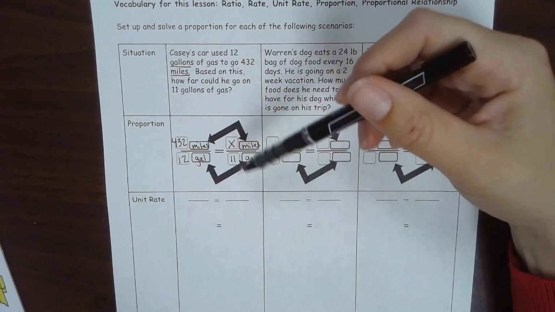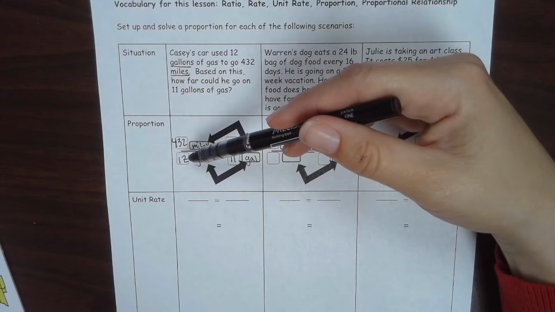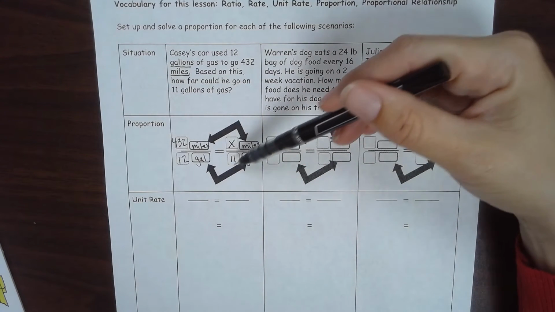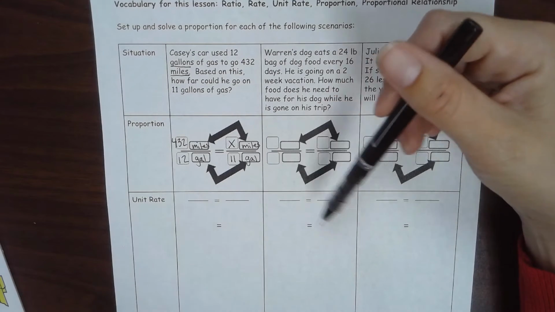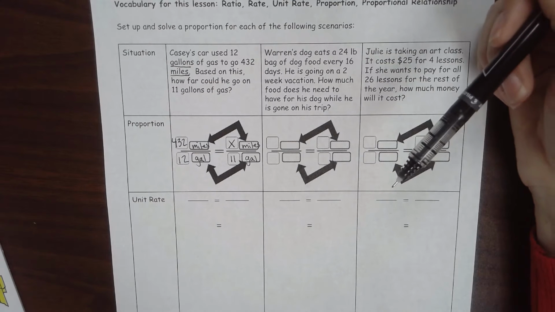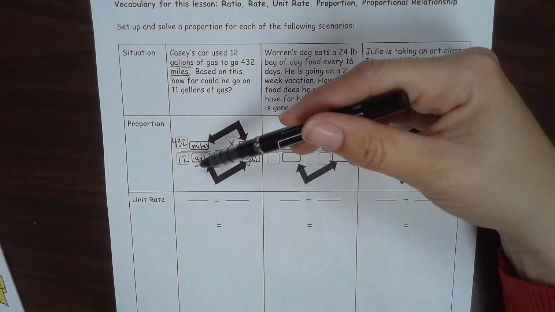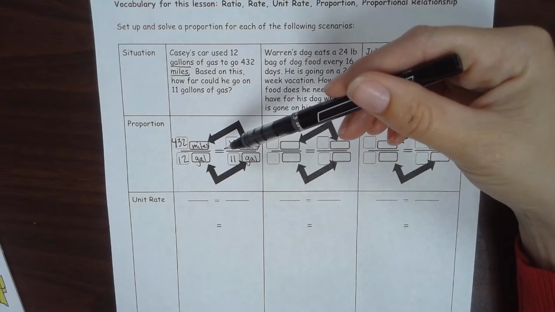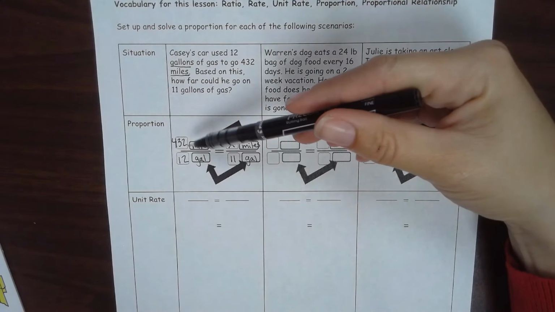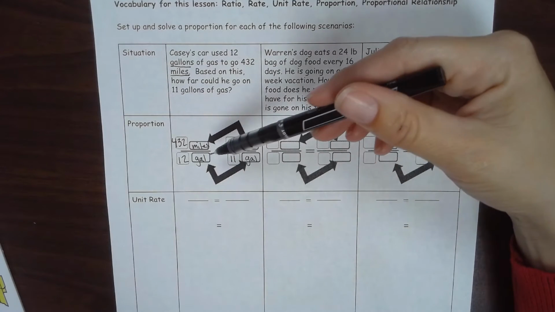So that's what we're going to do down here. This is the proportional setup. Now this one, I can't think of anything obvious that gets me from 12 to 11. Some of the other ones we said, oh, that's been times by 3, that's been divided by 2. On this one, 12 to 11, I don't see something obvious. So what we're going to do is first find the unit rate using the one we know, and then use that to get to the one we're after. So if I can get this down to 1 gallon, I can turn 1 into 11.